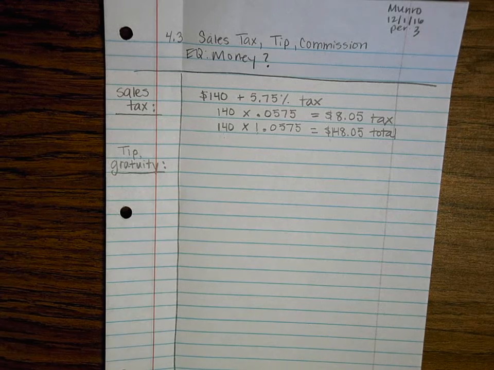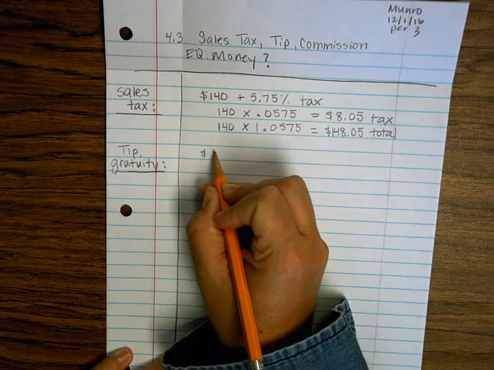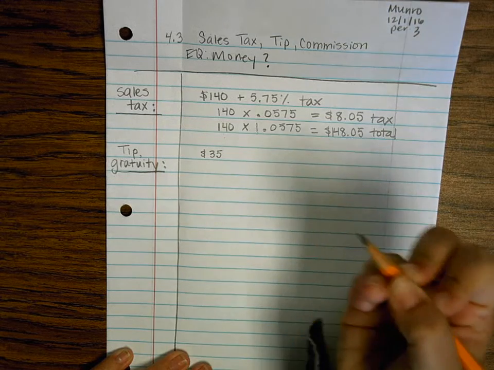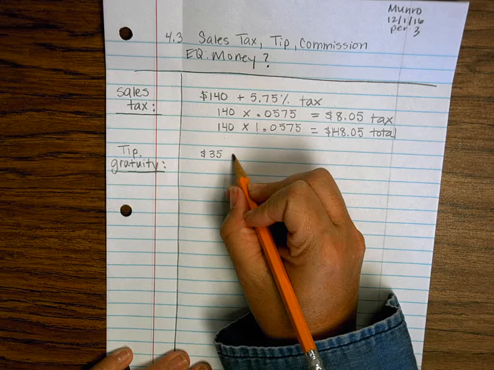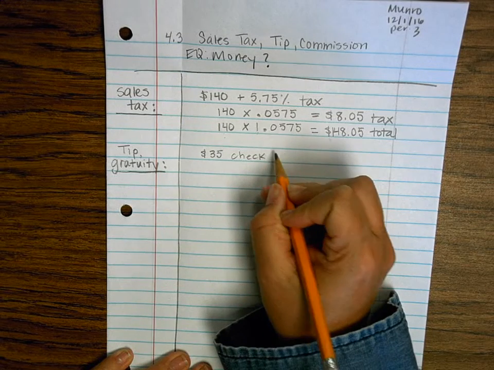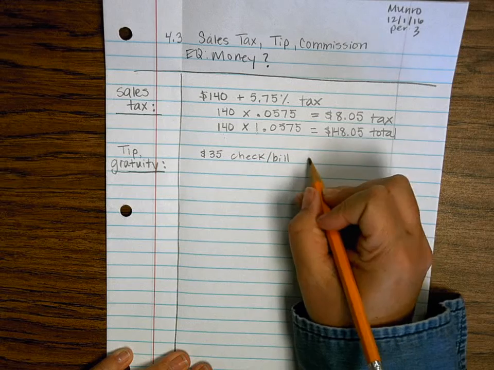Okay? So let's just talk about one. Let's say we have a $35 check, and sometimes it's called a check. Have you heard that? When they say bring the check? Yeah. So a $35 check, you could also put bill, so you know what that means. And let's say you want to leave a 15% tip.